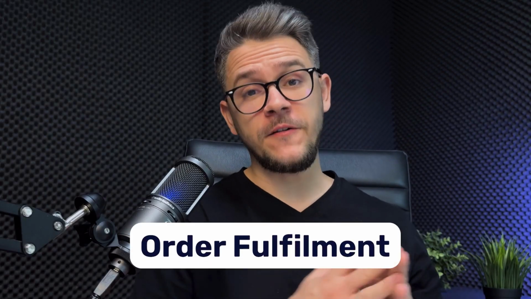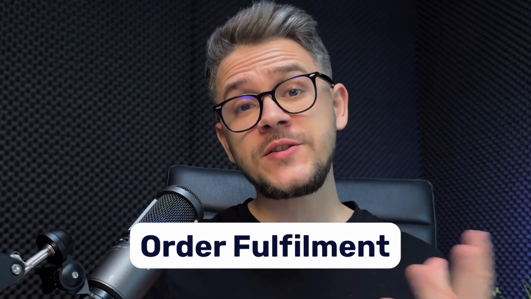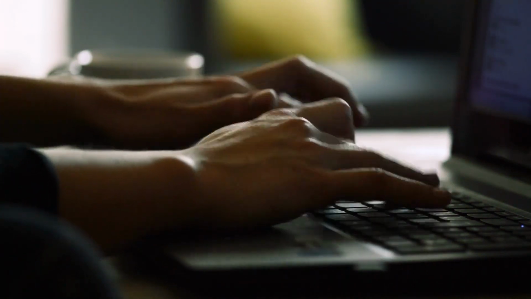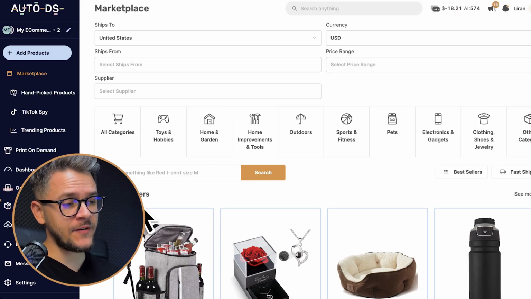Now, next up, we have fulfillment. So what are you gonna do when someone buys from you? Of course, there's always the manual way. You can fulfill that order manually. You can just take your customer's information and forward it to your supplier. The supplier will take care of everything for you, but it takes a lot of time and energy. You have to take every single piece of information and manually input it, manually copy and paste it to your supplier. On the opposite side, we have AutoDS, which will basically automate everything for us.